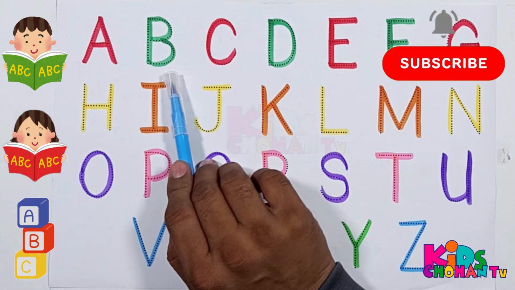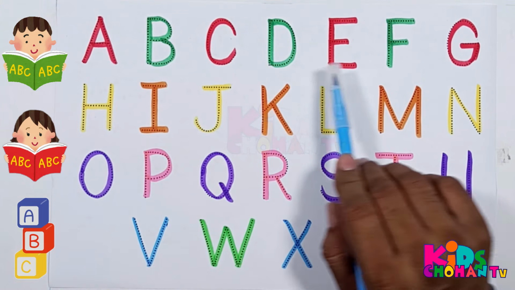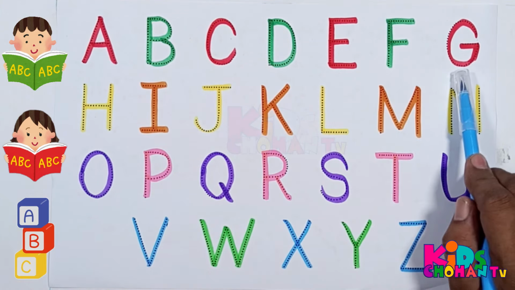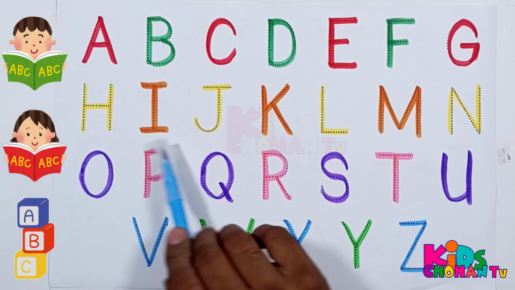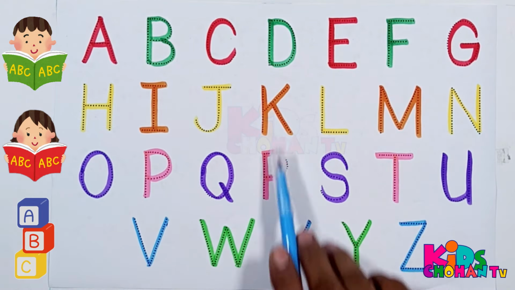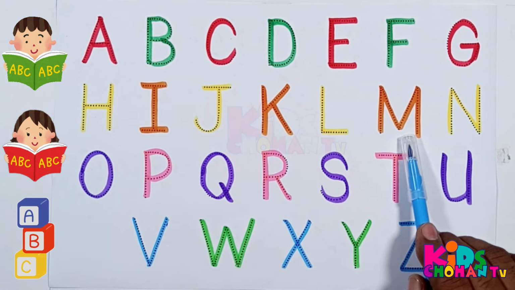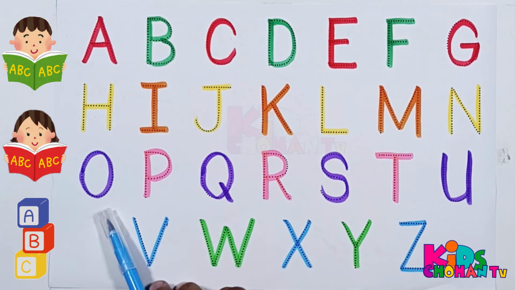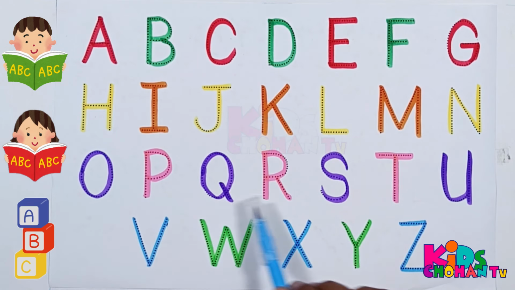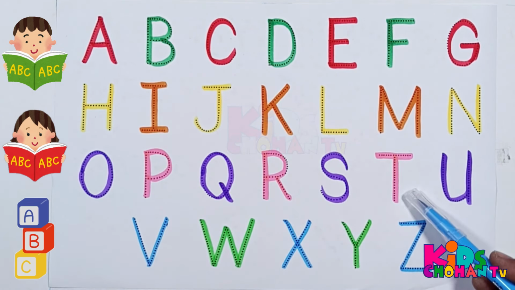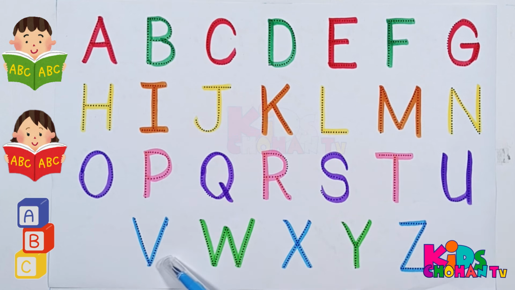A, B, C, D, E. F, G, H, I, J. K, L, M, N, O. P, Q, R, S, T. U, V, W, X, Y, and Z.